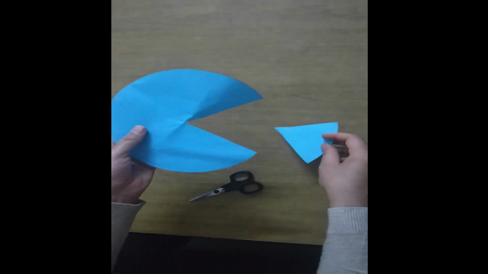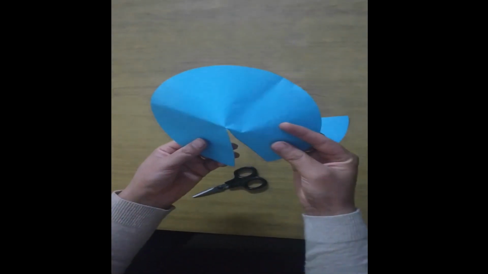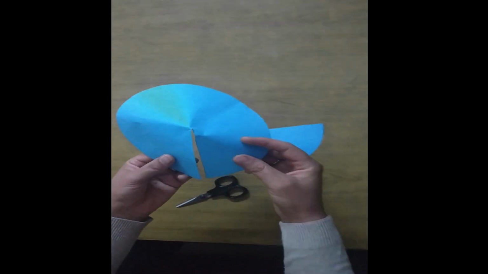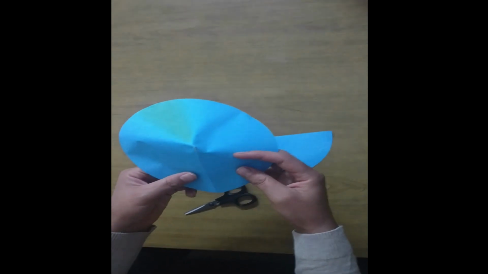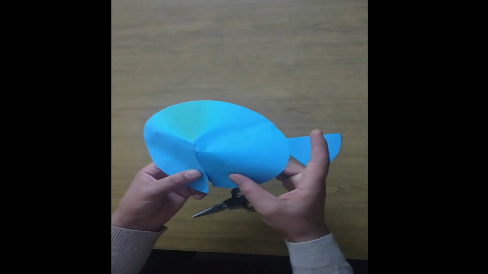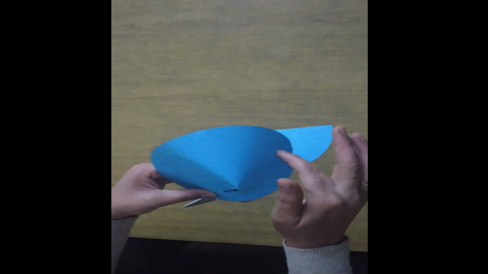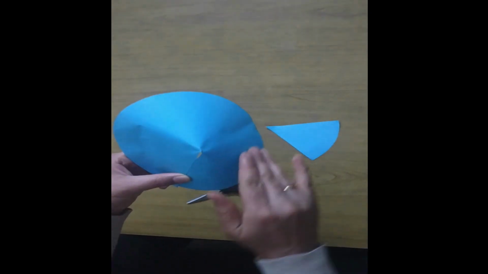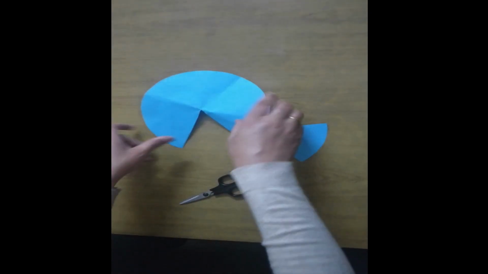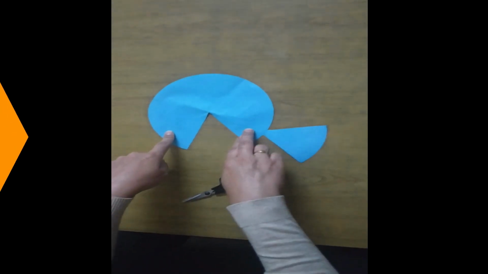Now we have the sector of the circle. This can be easily made into a cone without overlapping. Okay, so this is our cone, and now the surface area of the cone is actually equal to the area of this sector.